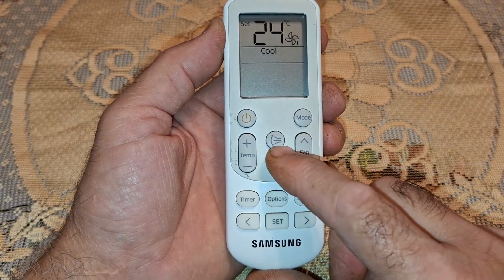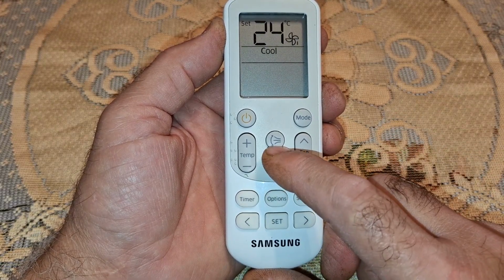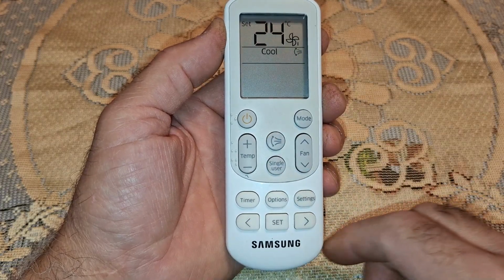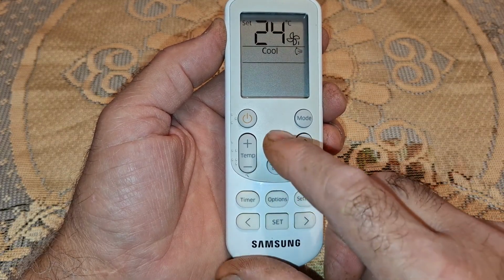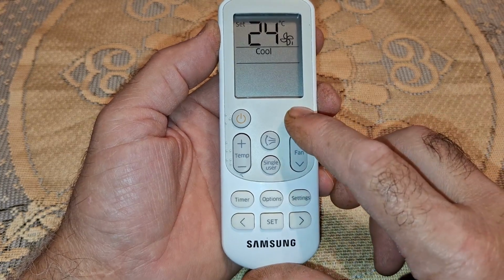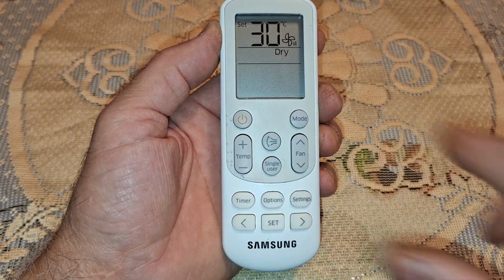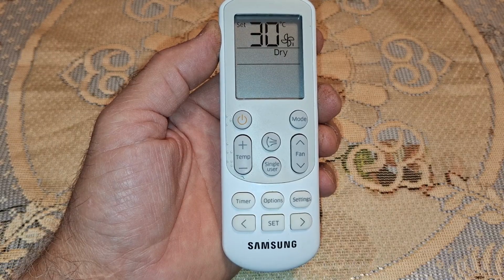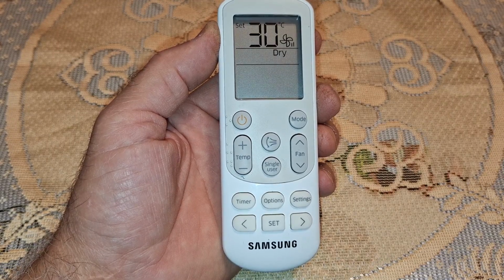You can use the swing button to move the blinds of the air conditioner up and down, or stop it in any position. We press the mode button and the word dry appears on the screen. This is a drying mode and is used to reduce the humidity in the house.